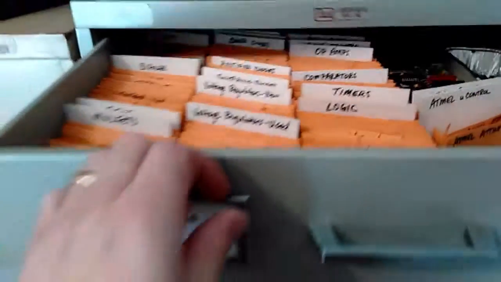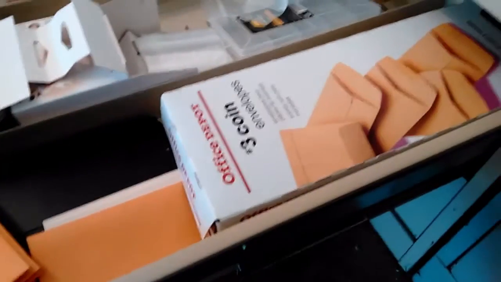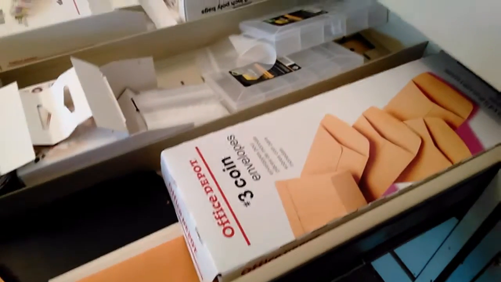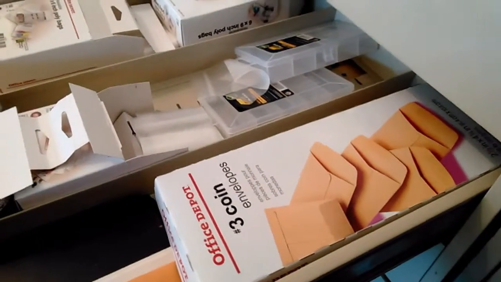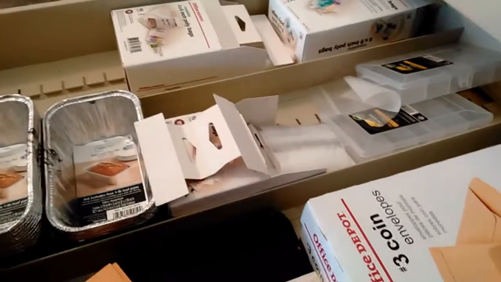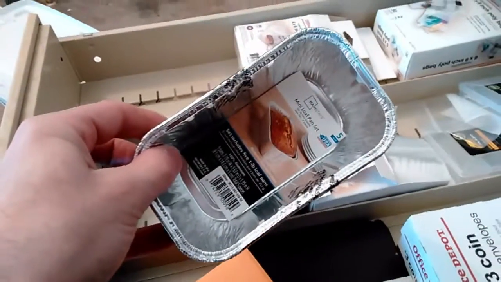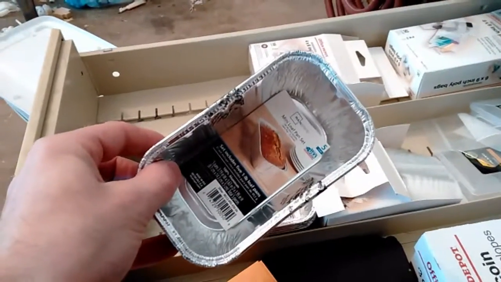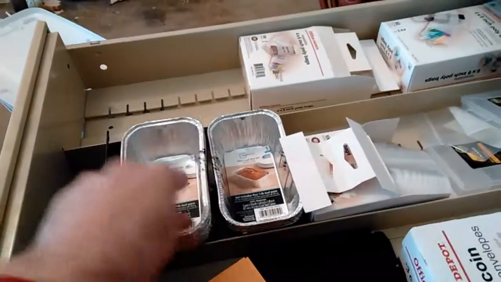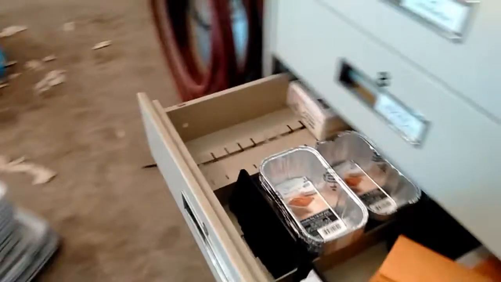These are little coin envelopes that I found at, let's see, what drawer are they in? Yeah, it's the number three coin envelopes, and you can buy whatever fits best for you in your cabinetry. And these mini loaf pan sets, they're like 50 cents for 5 of them at Walmart, and they're great for sorting things. They're really lightweight. If you ruin one, you can get another one for really cheap.